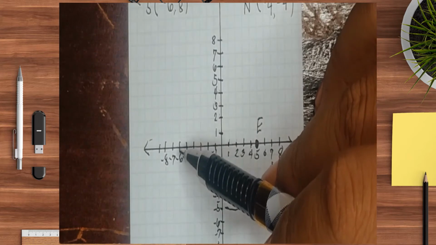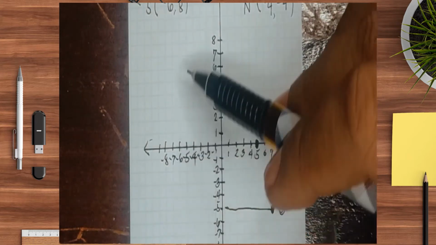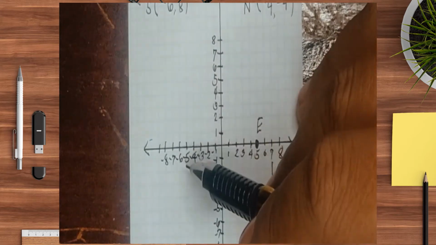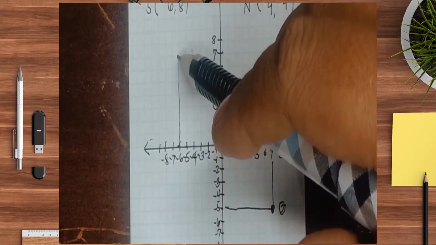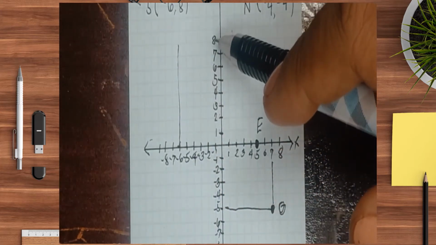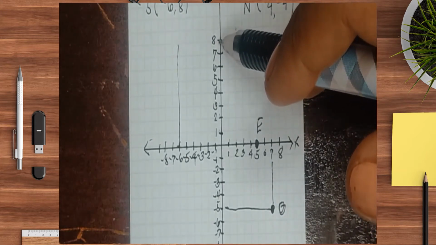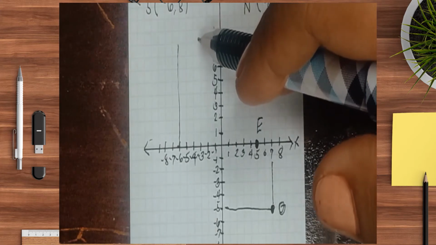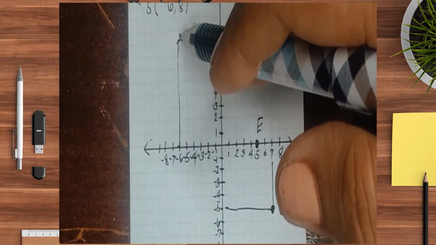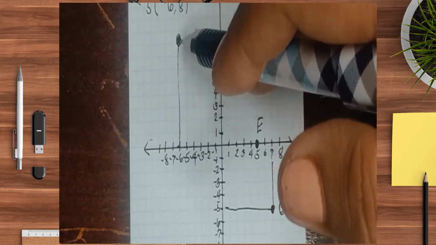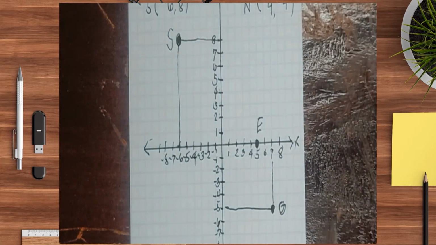And our y is positive 8, which is here. Now drawing an imaginary line going upwards here, and make an imaginary line going to the left. And this is the location of our point S. Alright.